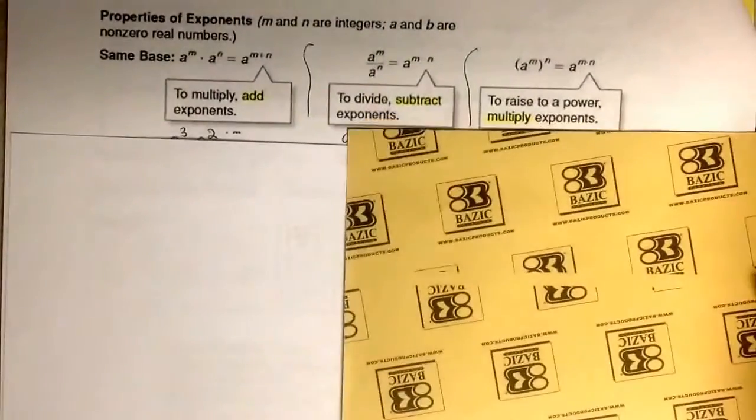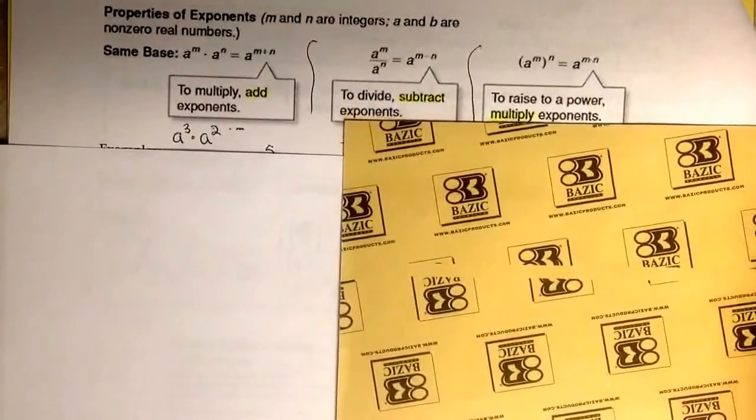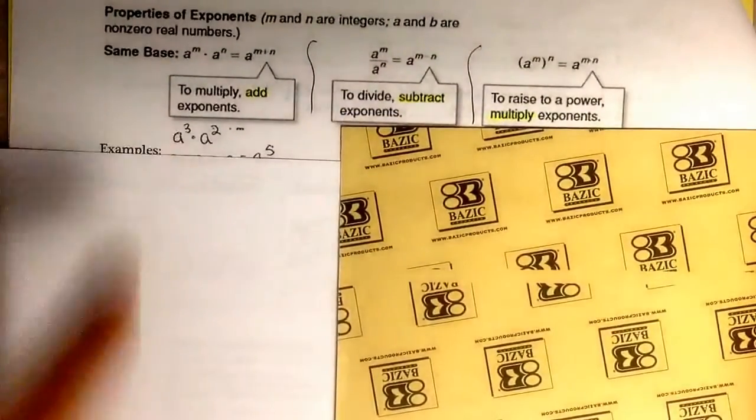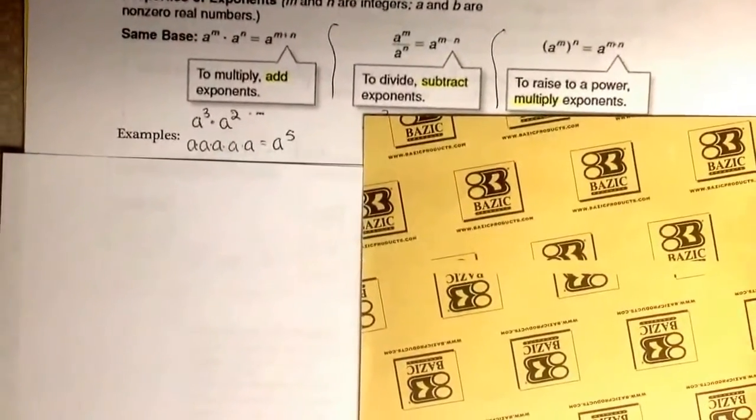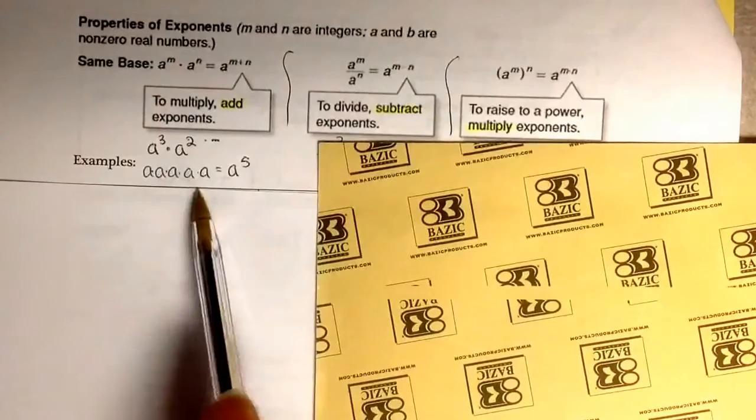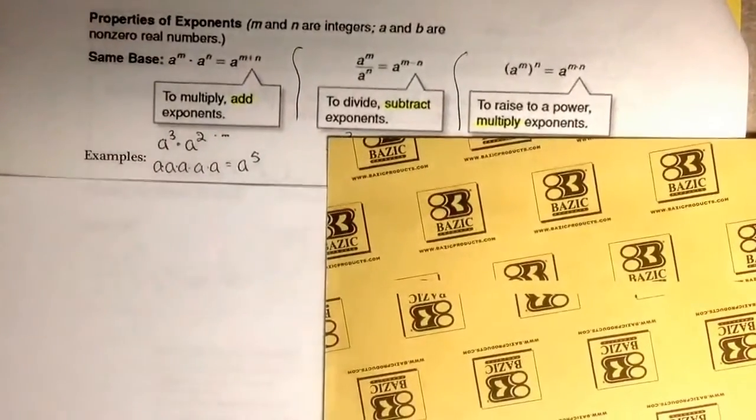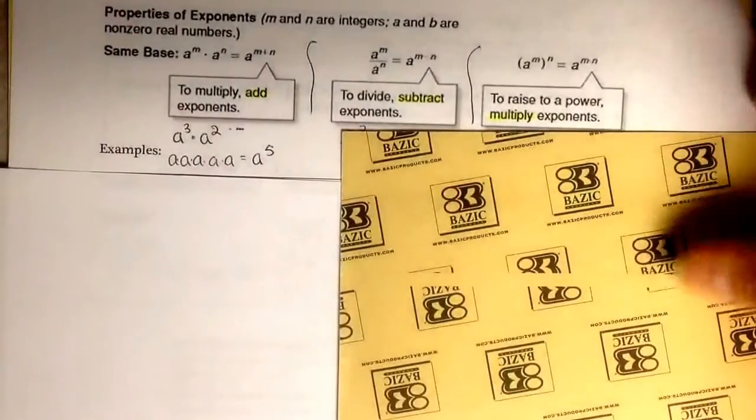If we write it out in expanded form, if we have a cubed times a squared, this means a is multiplied by itself 3 times. This means it's multiplied by itself 2 times, and when we write them all out, we get a to the 5th power. So if you forget on a test or a quiz, just write them out in expanded form.